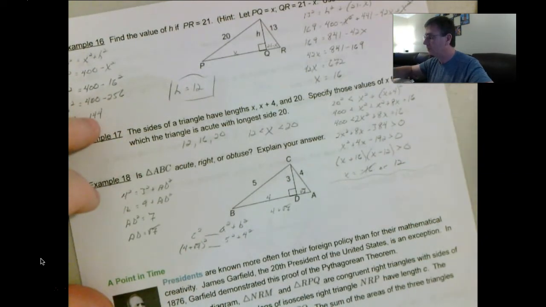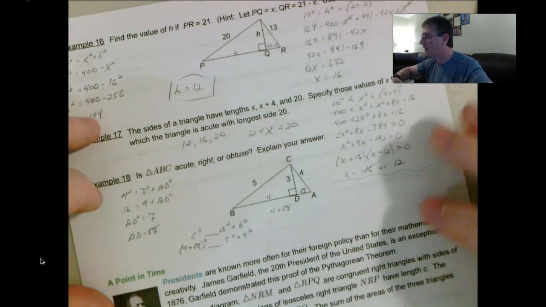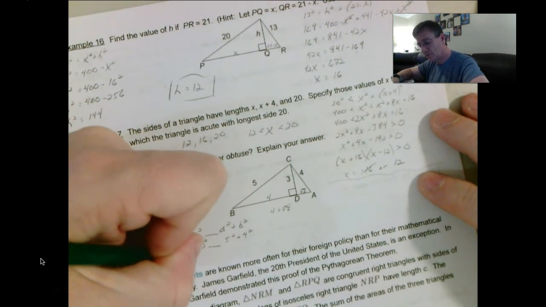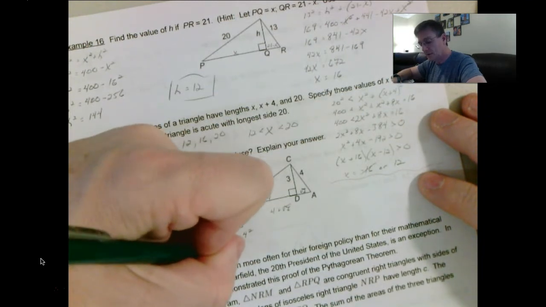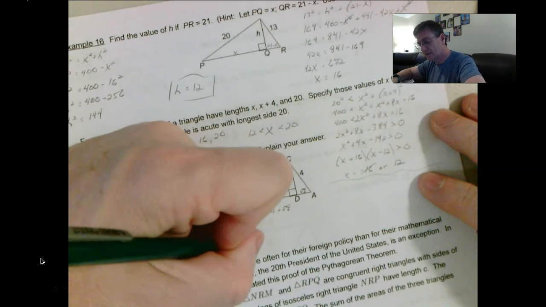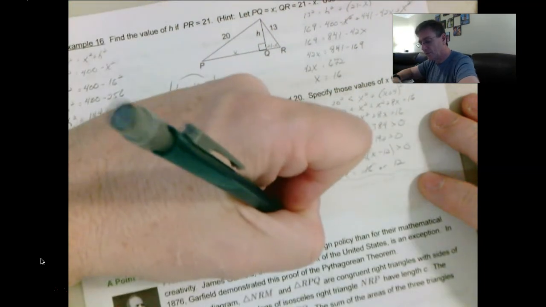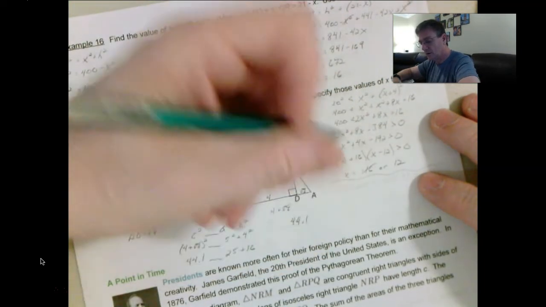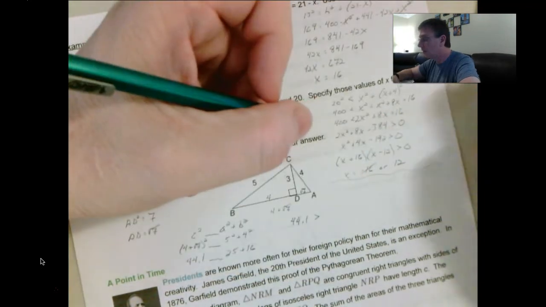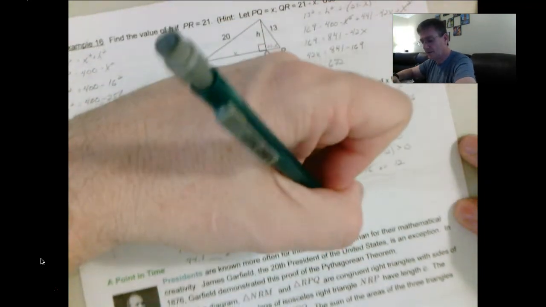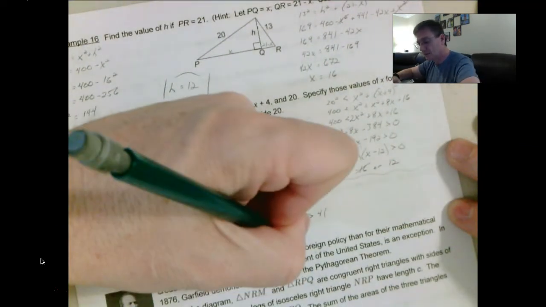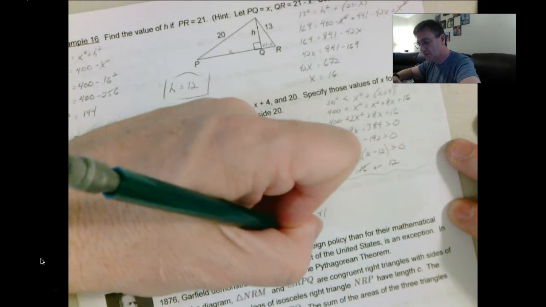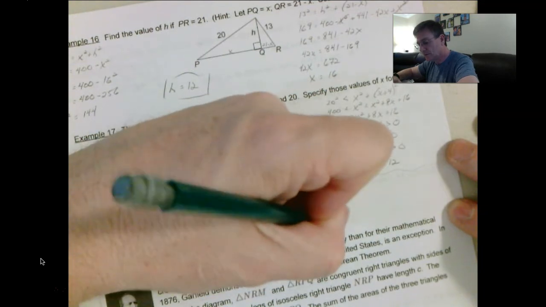4 plus the square root of 7 is about 6.6. If we square that, we get about 44.1, blank, 25 plus 16. 44.1 is bigger than 41. Therefore, this is an obtuse triangle.